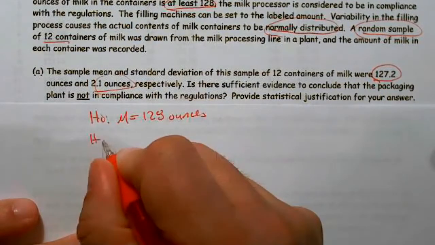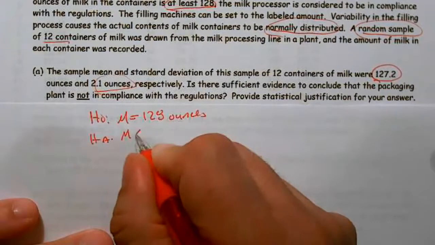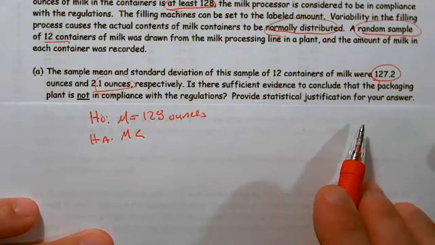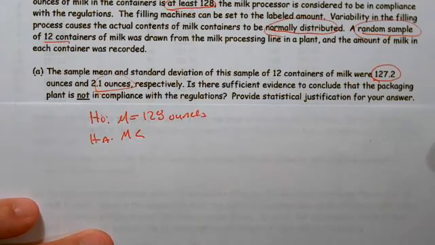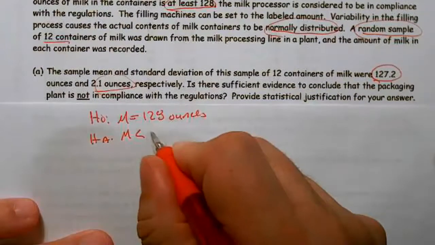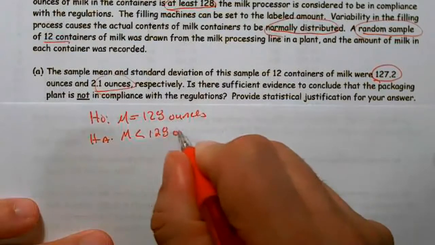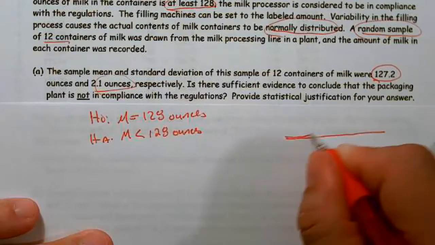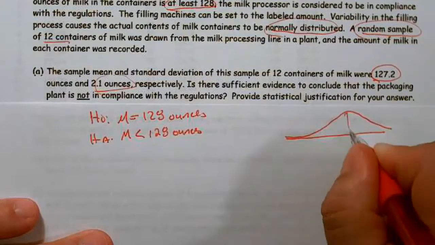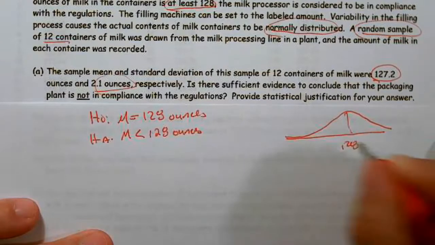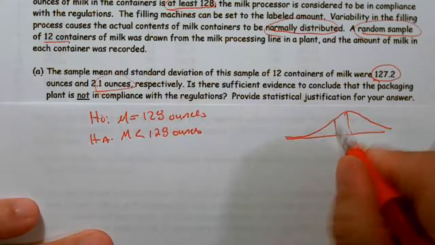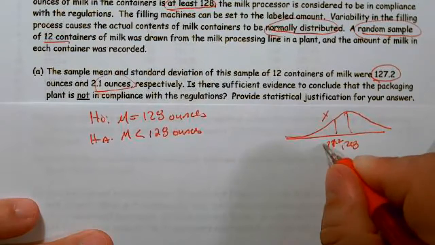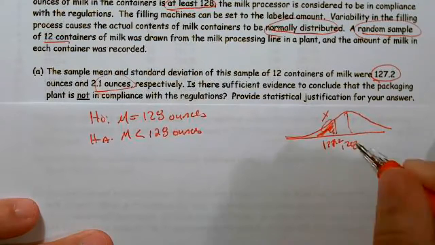My alternative, I'm not too concerned if it's producing more than 128 ounces, or at least from meeting regulations. I'm concerned if it's doing less than 128 ounces. And while I have a moment and I'm thinking about it, I'll draw my picture. We're at 128. Our x bar is 127.2. And we're shading in that direction.